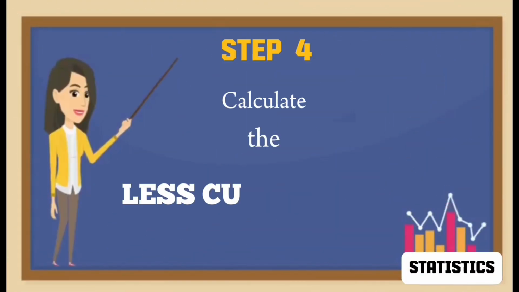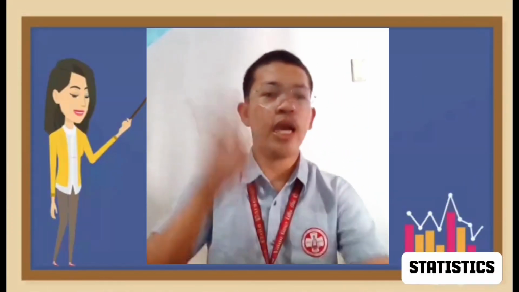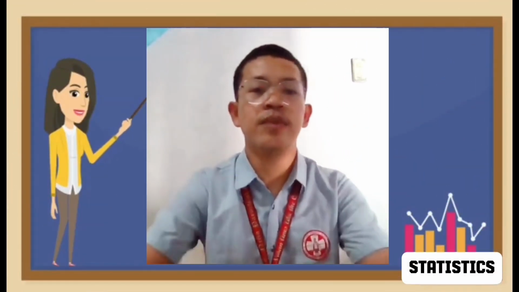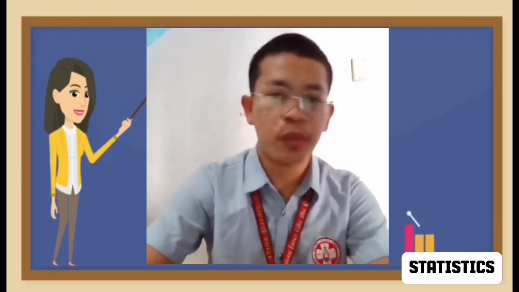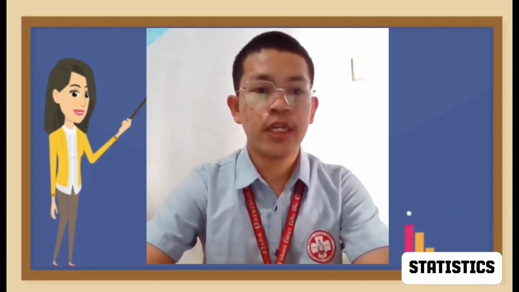Step 4. Calculate the less than cumulative frequency. Hi, I'm Romeo and I'll be presenting step 4 in constructing the distribution table. Calculation of the less than cumulative frequency.